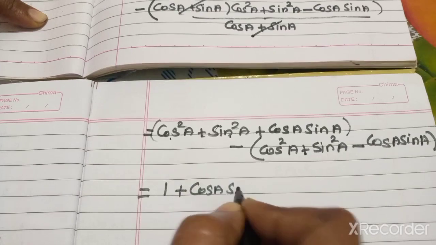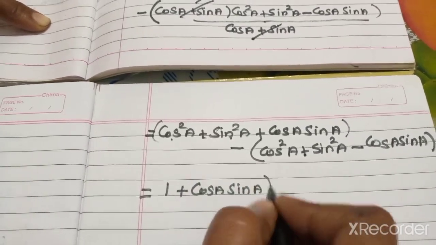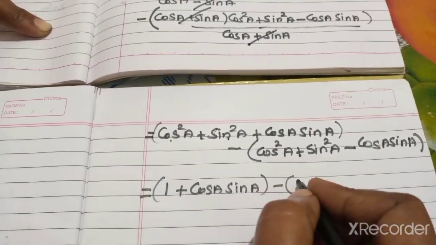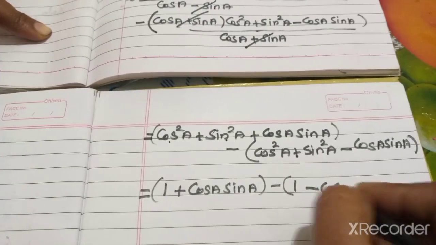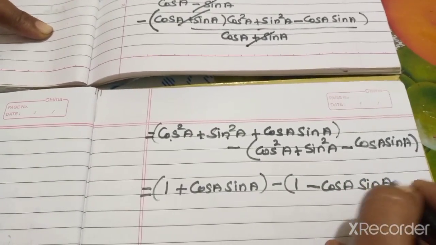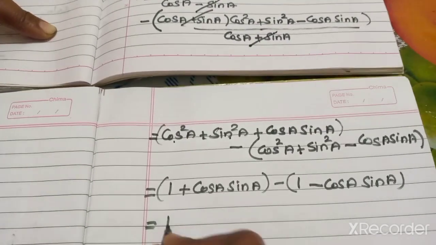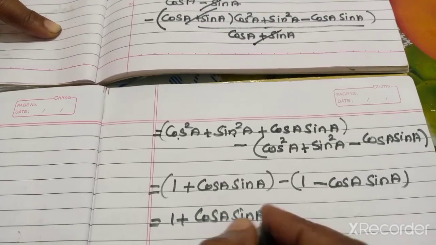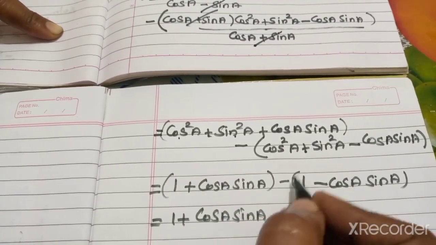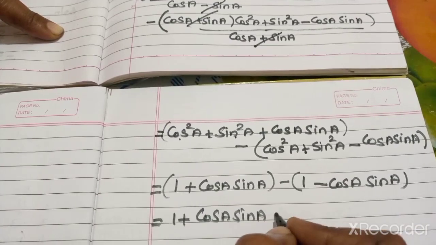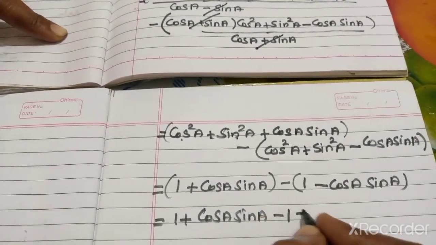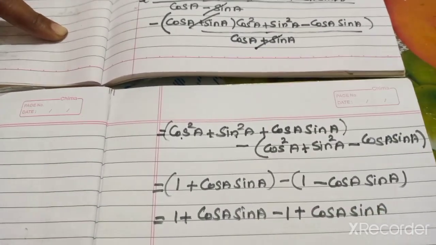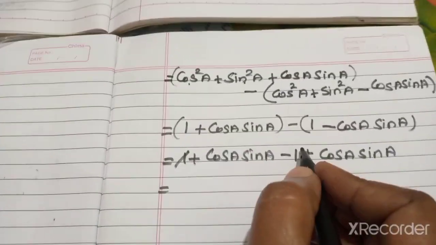Cos A sin A, then close the bracket, minus of, here also cos square A plus sin square A, which is 1, minus cos A sin A, which is equal to 1 plus cos A sin A with a minus. Let's multiply these two terms. So minus into 1 is minus 1, here minus into minus is plus cos A sin A. Here 1 minus 1 can be cancelled.